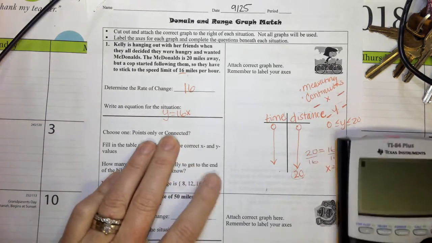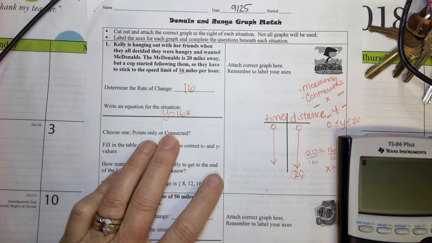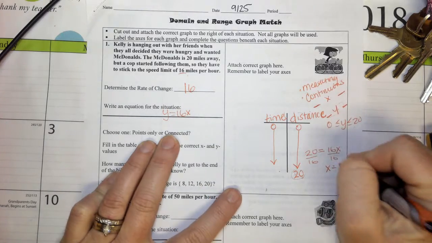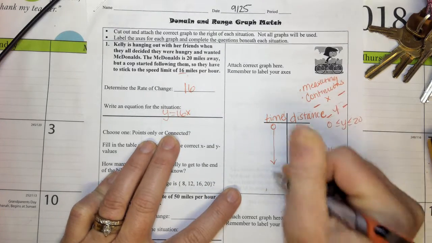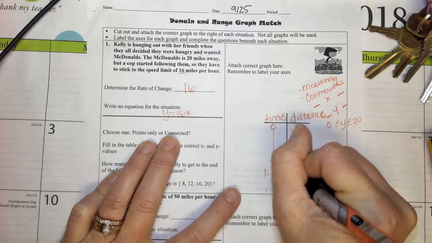Okay, so I'm going to get that x equals 1.25. So this is going to be my greatest x value right here.